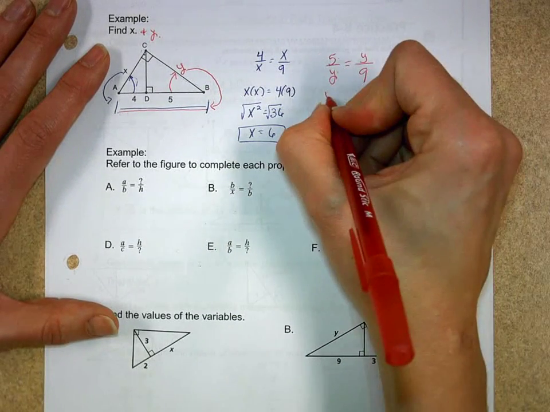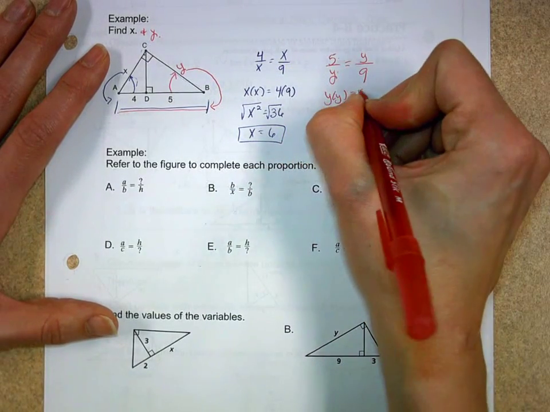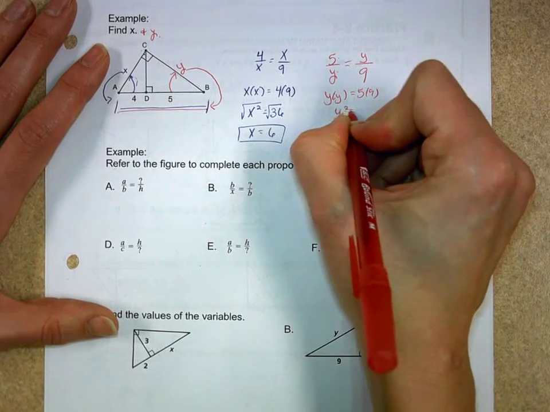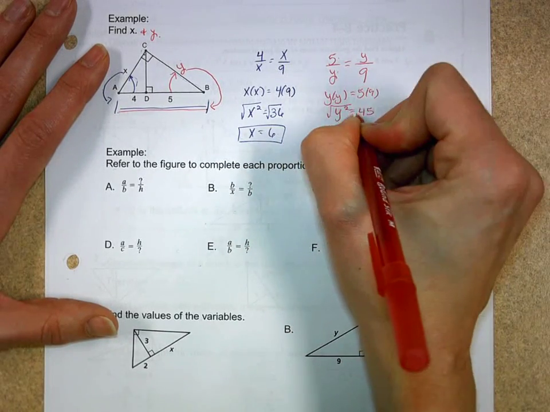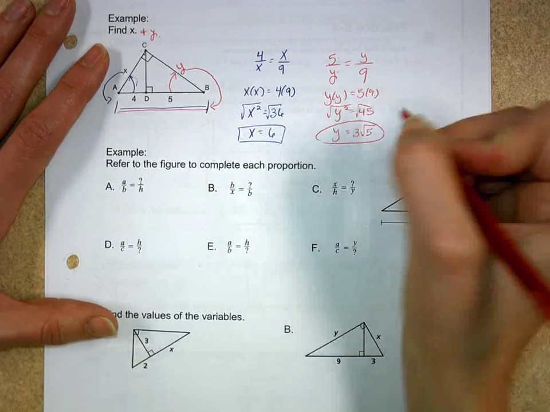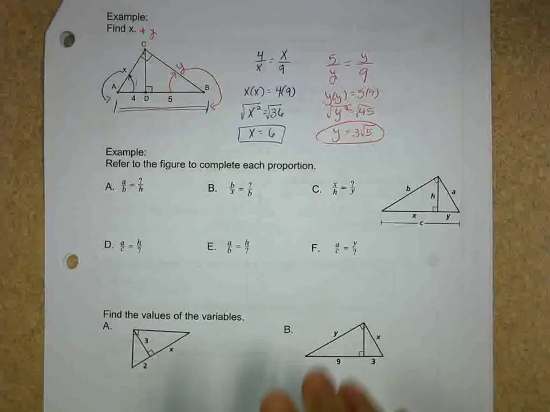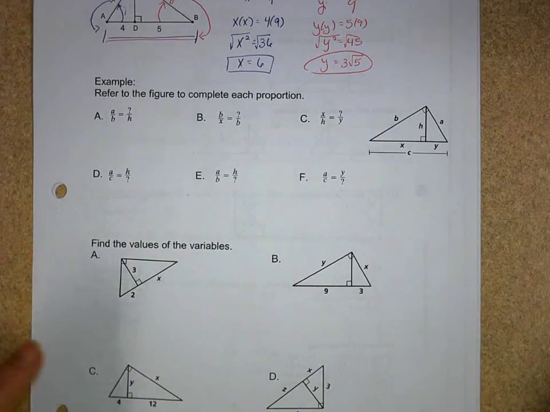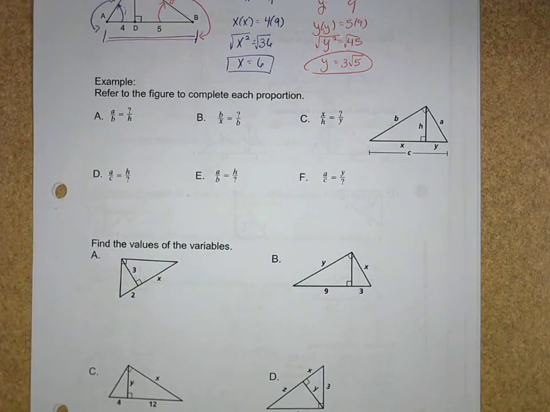So when I cross multiply, I get y times y equals 5 times 9. So y squared equals 45. Take the square root of it. Y is going to equal 3 root 5. So the process can go the other way. Now, on the next one, we're just going to fill these in real quickly of setting up the proportions.